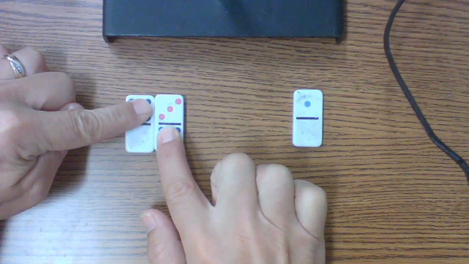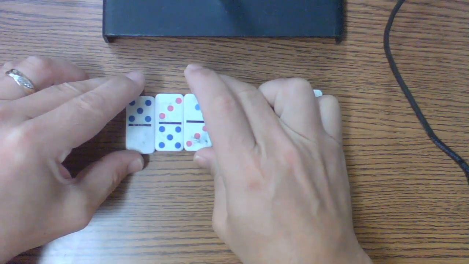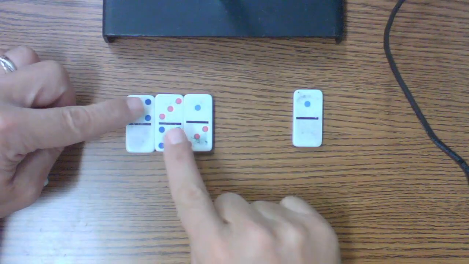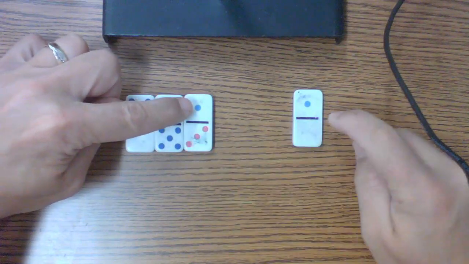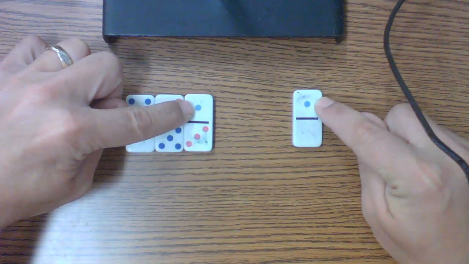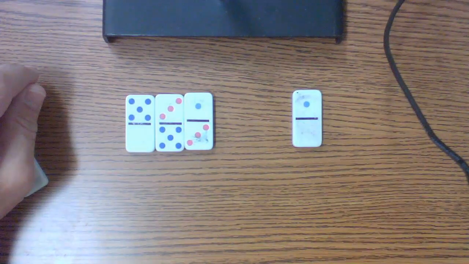So now we've got ourselves over to this 3. Then we're going to take our next domino, and we're going to play it right here. So now what happens is we canceled our 5s, we canceled our 3s, and we're now in the same unit over here. So again, it's about making sure that our units are the same.